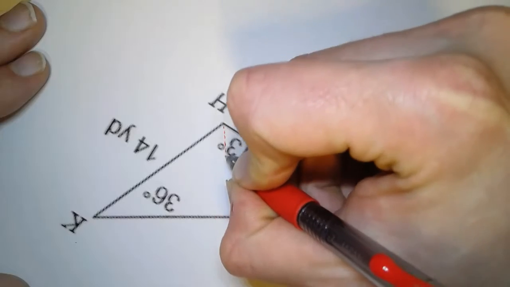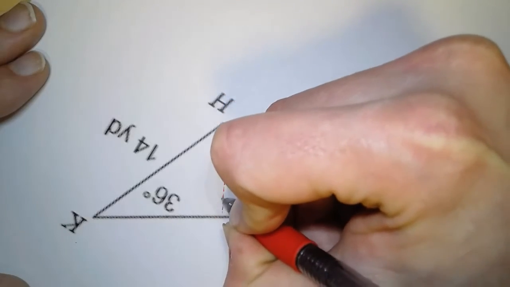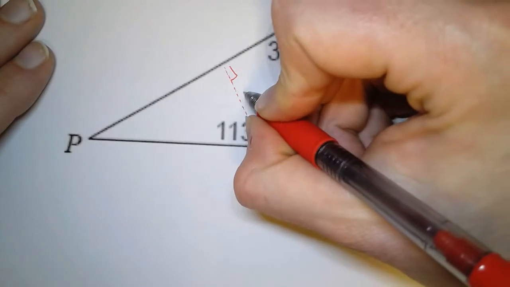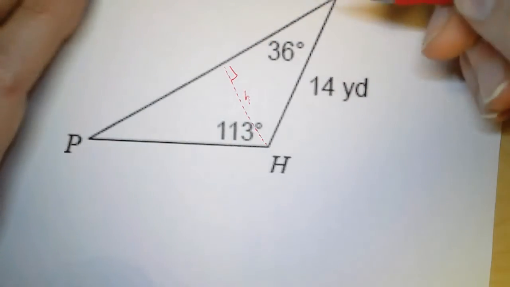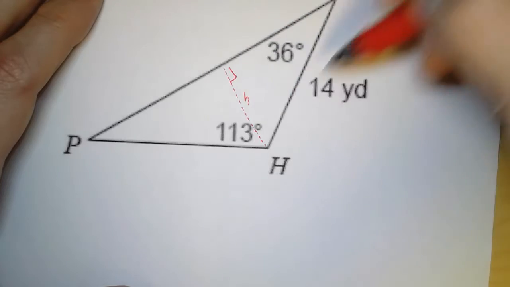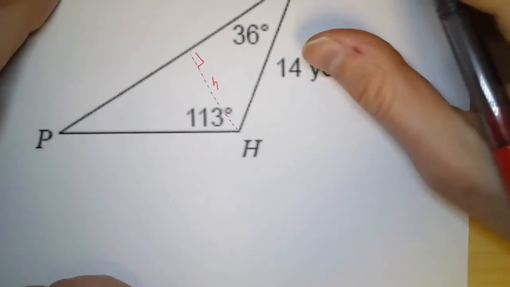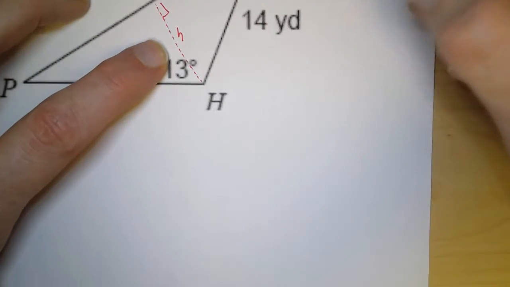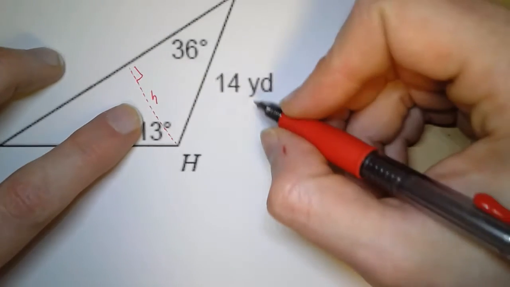And so if I cut this down like that, that's what I'm going to use for my height, for my altitude. And so we've got this triangle right here. So let's solve for h. So to do that, we're going to use sine.